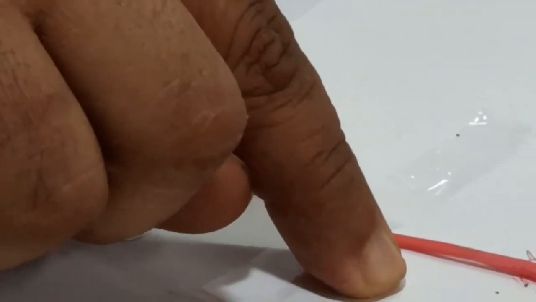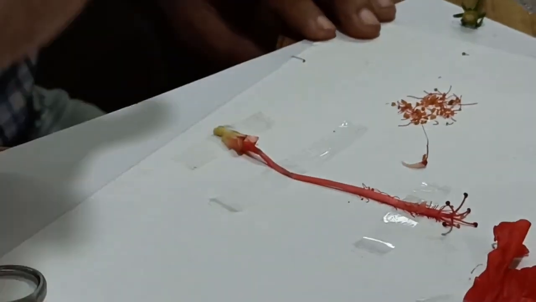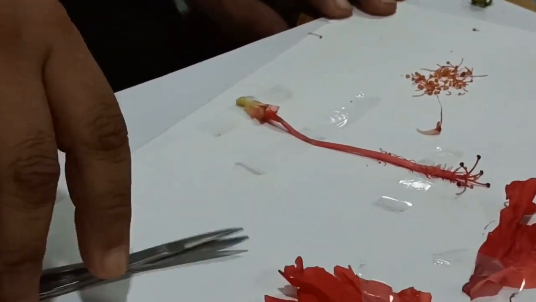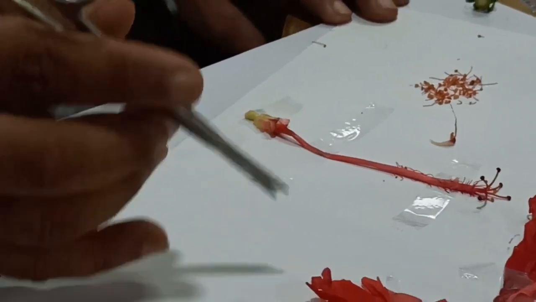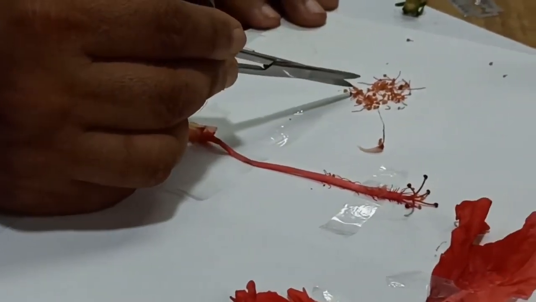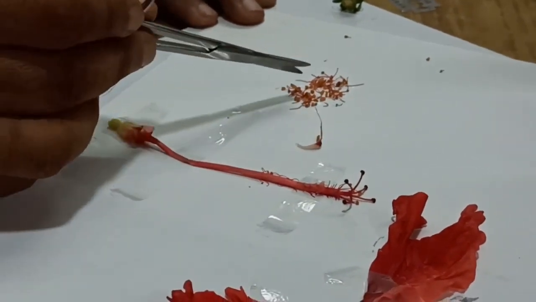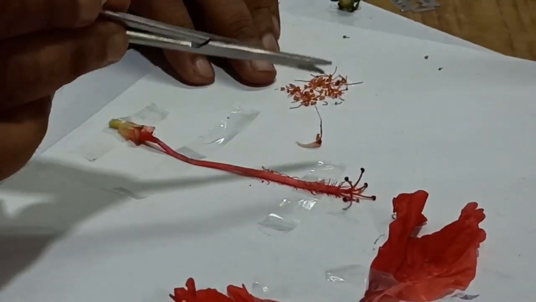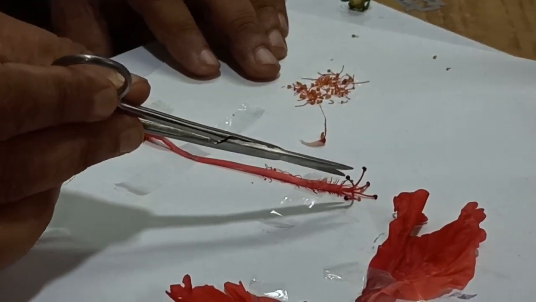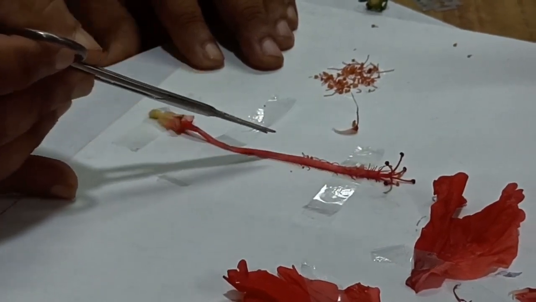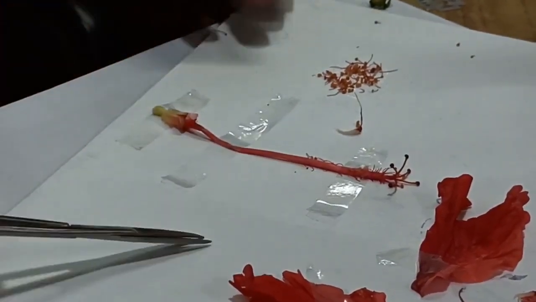These two parts, androecium and gynoecium, are the most essential parts of a flower and help in reproduction. So what happens? There is another process. These pollen grains are taken to the stigma. When these pollen grains are taken to the stigma, this process is called pollination. And inside this there is a pipe like structure. I will show you with the help of another flower.